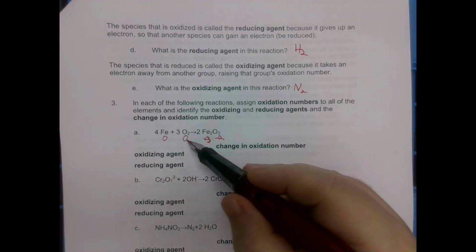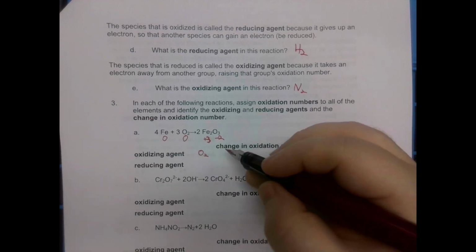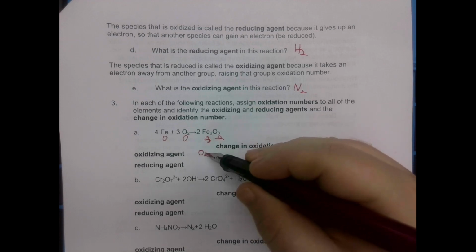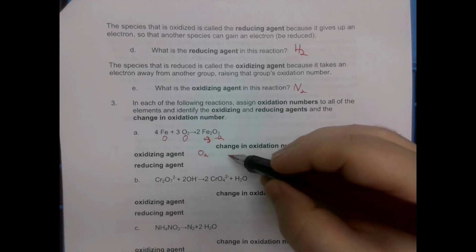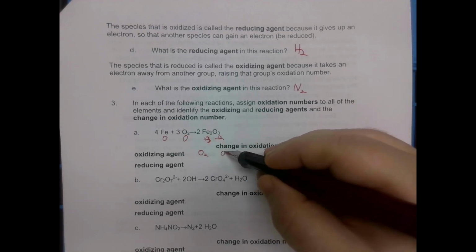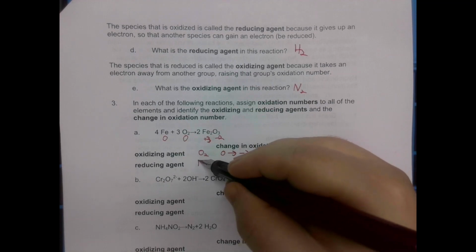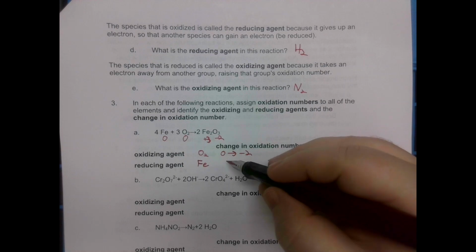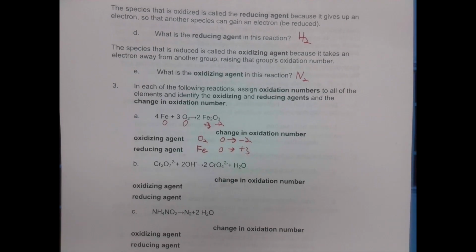It's going to cause iron to increase its oxidation number. So it's the agent causing it. Oxygen is an oxidizing agent. In almost all cases, unless you deal with fluorine, it's going from 0 to -2. So what must be the reducing agent? Iron. It's going from 0 to +3. It's being oxidized.